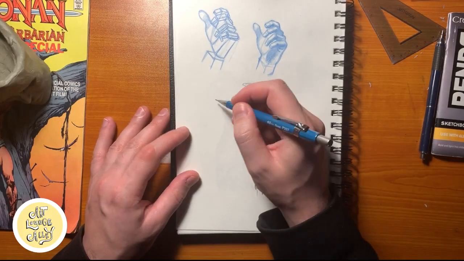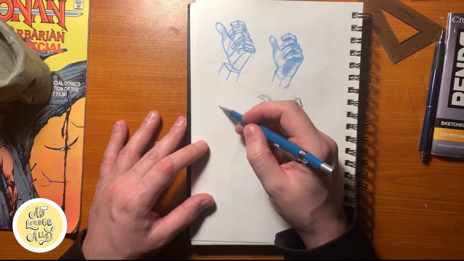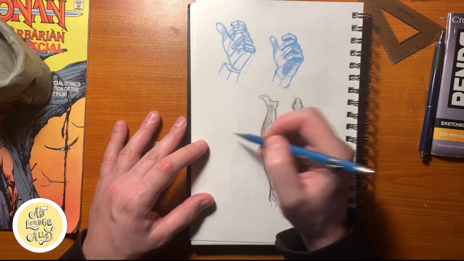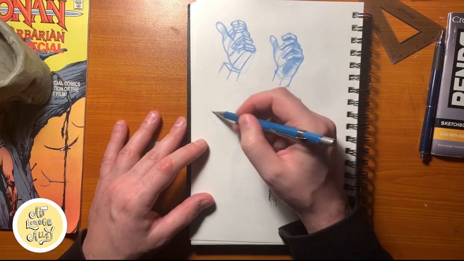All right, let me see if I could start sketching the next one. This is gonna be a hand holding a ball.